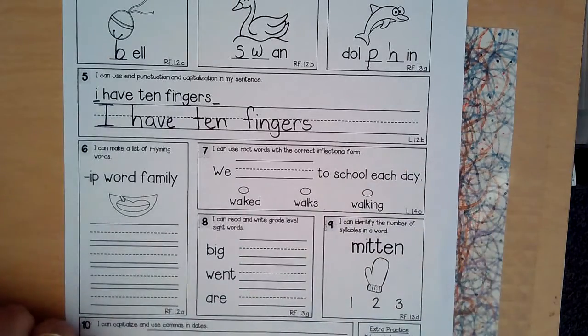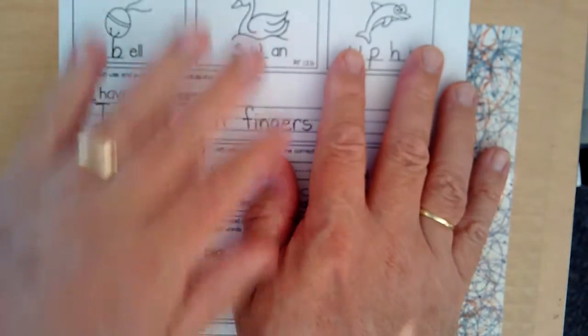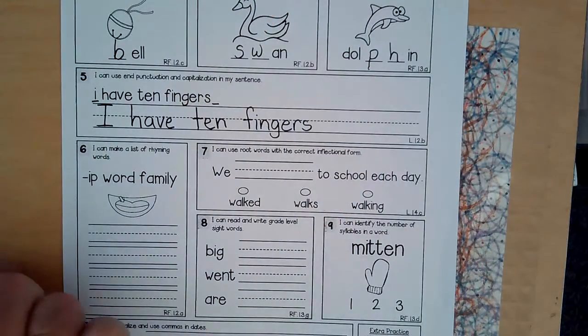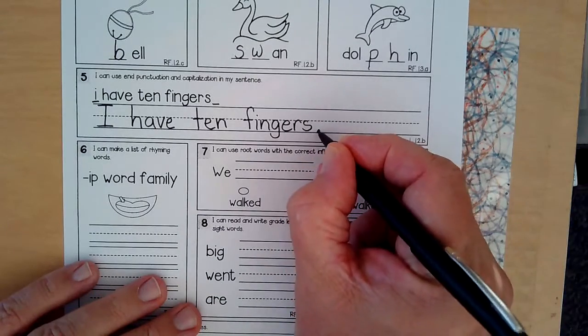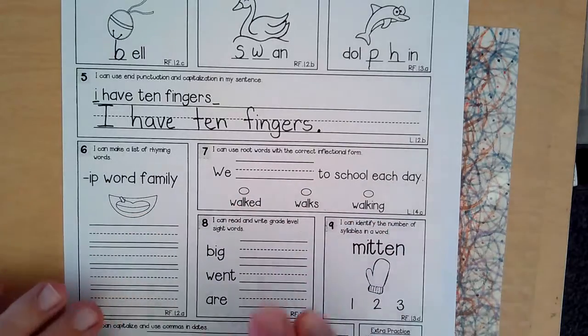I have 10 fingers. So I look and I say, yep, 10, right? 5 on one side, 5 on the other. That's a double. 5 plus 5 is 10. 10 fingers, I'm going to put a period because we're just having information. I have 10 fingers.